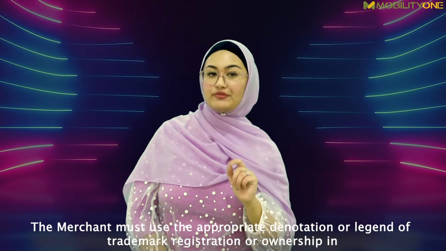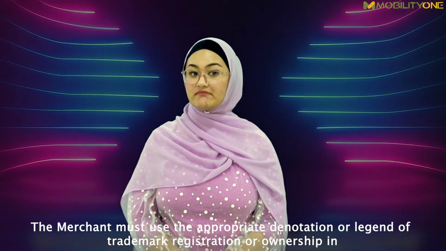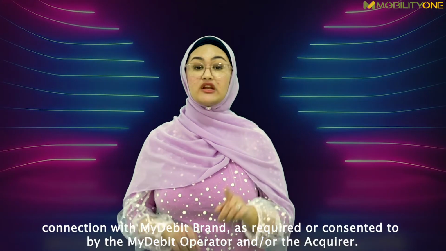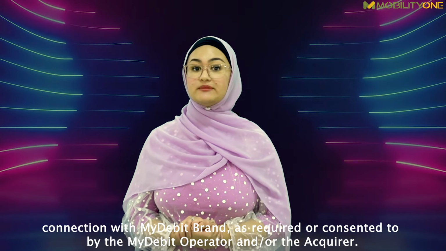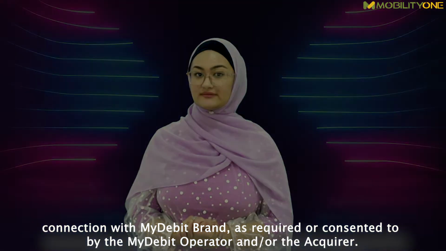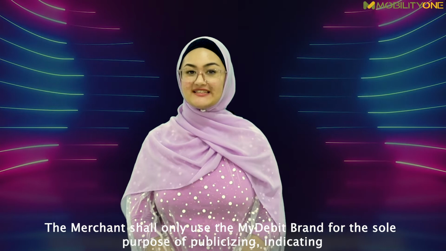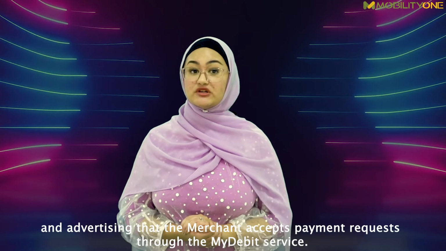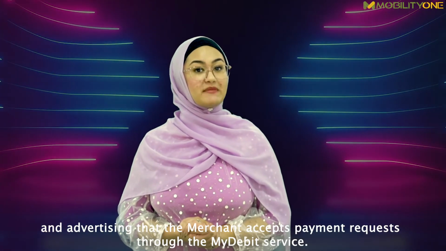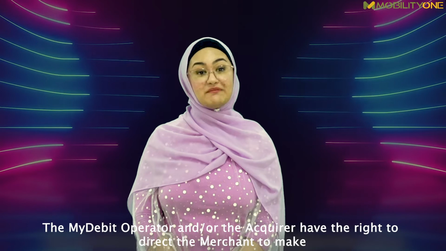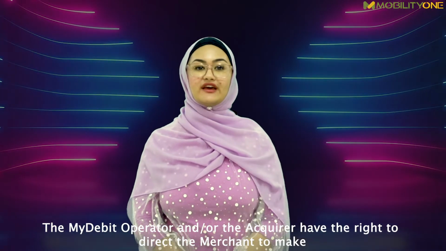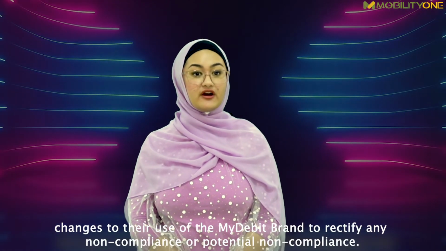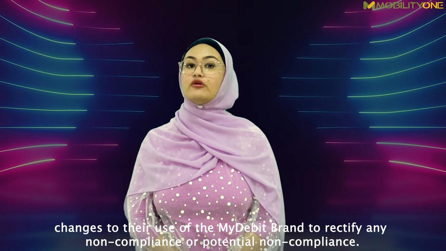The merchant must use the appropriate denotation or legend of trademark registration of ownership in connection with the My Debit brand as required and consented to by the My Debit operator and/or the acquirer. The merchant shall only use the My Debit brand for the sole purposes of publicizing, indicating and advertising that the merchant accepts payment requests through the My Debit service. The My Debit operator and/or acquirer have the right to direct the merchant to make changes to their use of the My Debit brand to rectify any non-compliance or potential non-compliance.